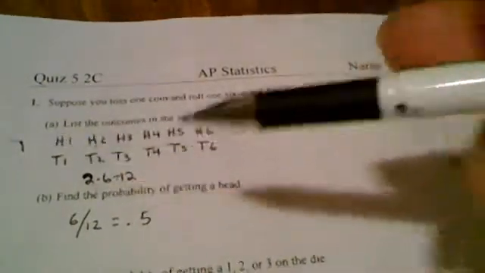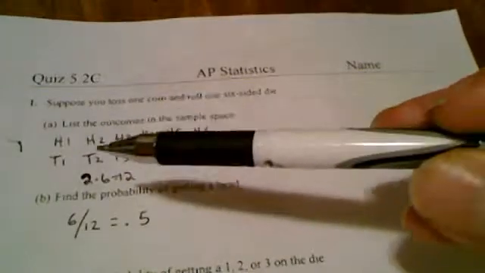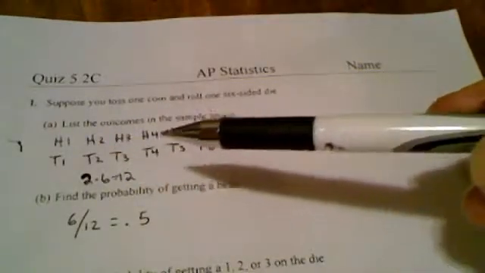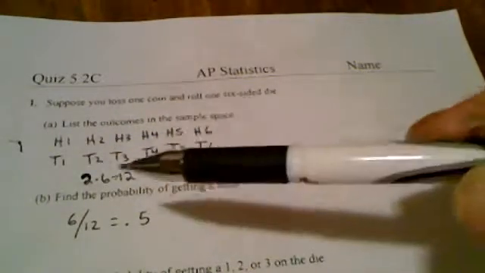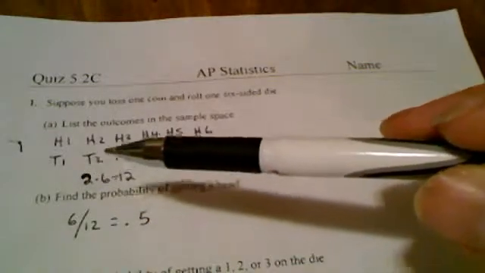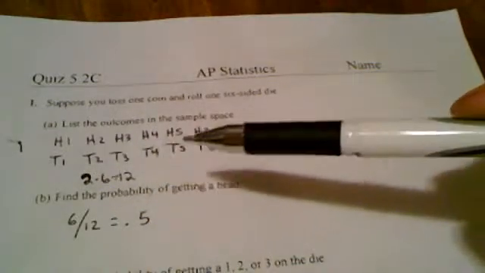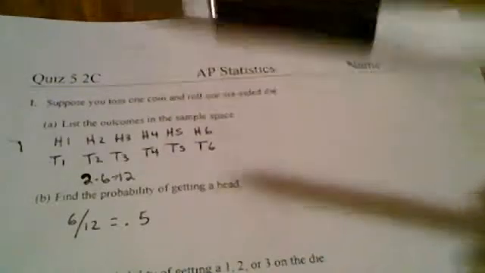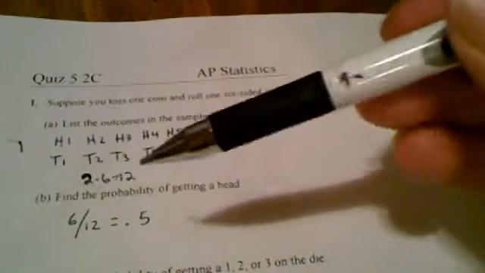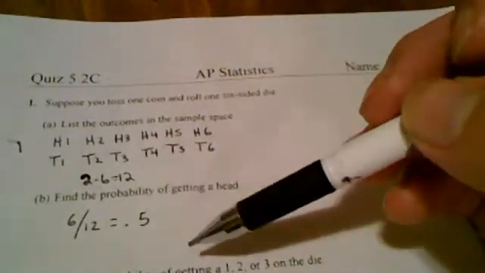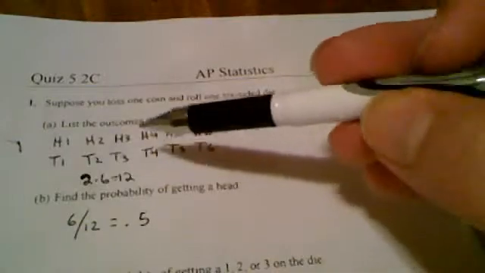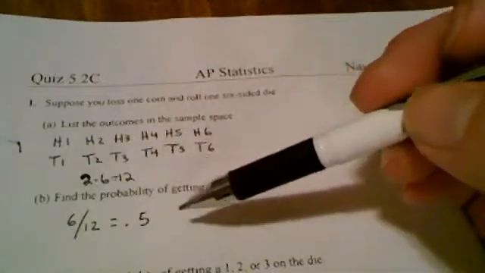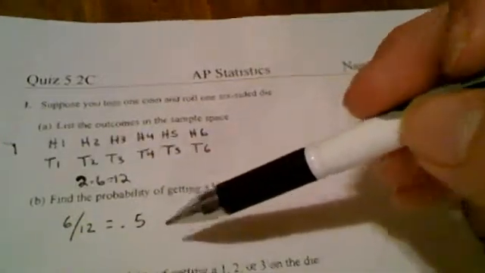It could land on heads with the die rolling a 1, heads with a 2, heads with a 3, heads with a 4, heads with a 5, heads with a 6, tails with a 1, tails with a 2, tails with a 3, tails with a 4, tails with a 5, and tails with a 6. Those are the possible outcomes for the sample space. Probability of getting a head, if you look, there are 6 heads out of the 12 possibilities. So 6 out of 12 is 0.5.